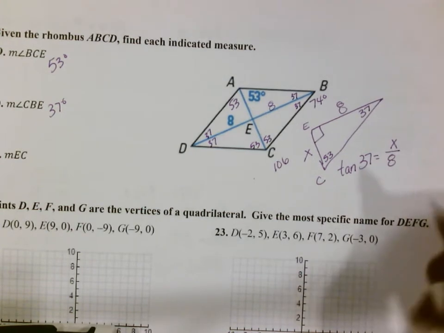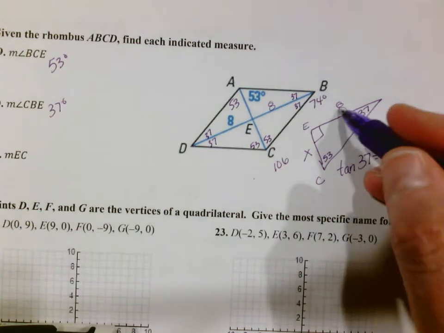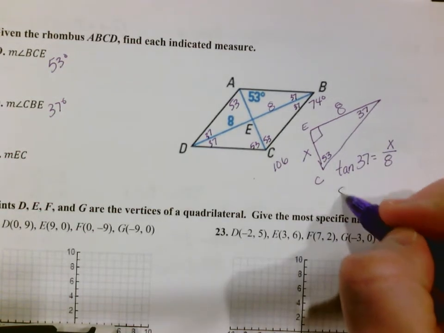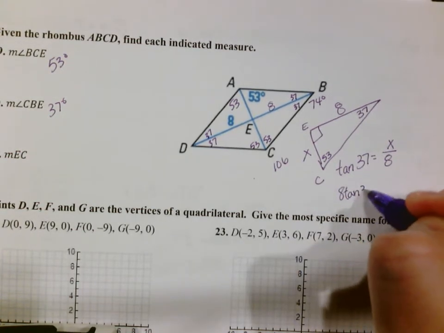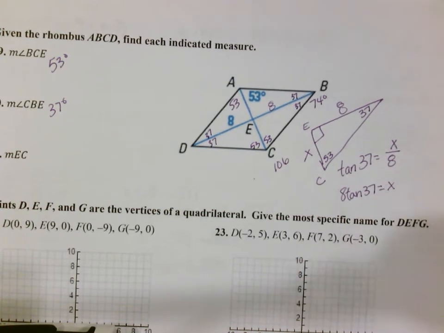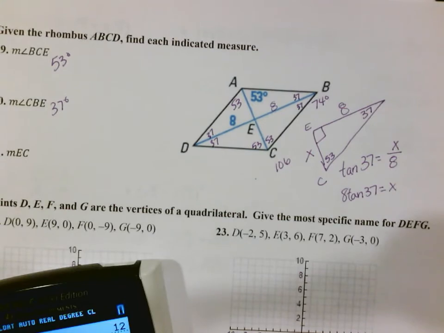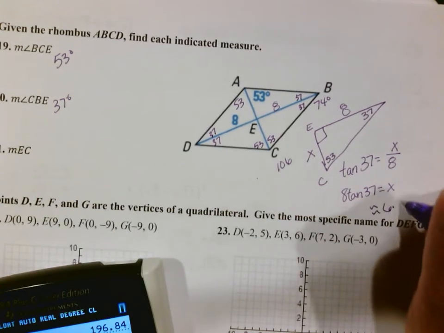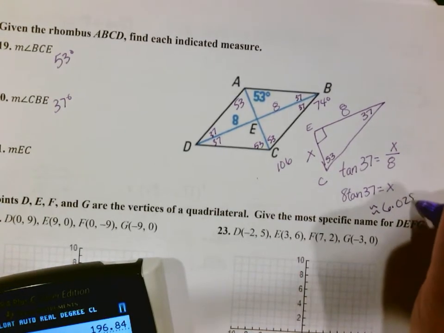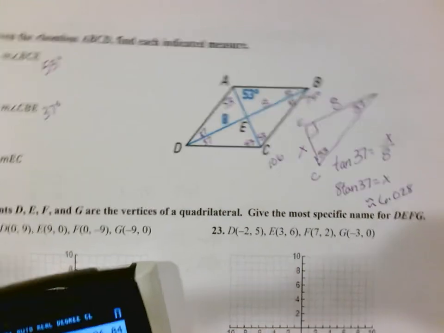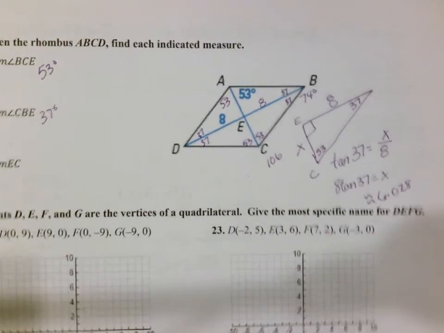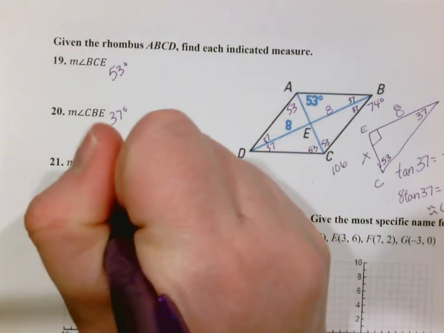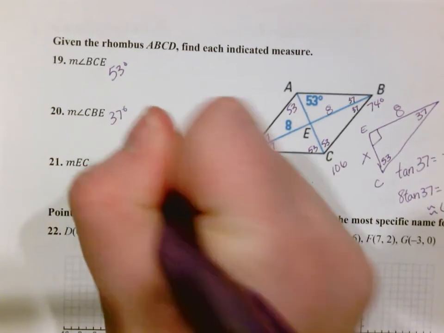Opposite over adjacent. And adjacent would be next to. So 8 tangent of 37 equals x. So I'm going to type that in my calculator. So 8 tangent 37 gives me approximately 6.028. So the measurement of EC is 6.028.